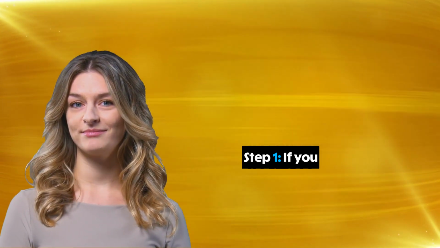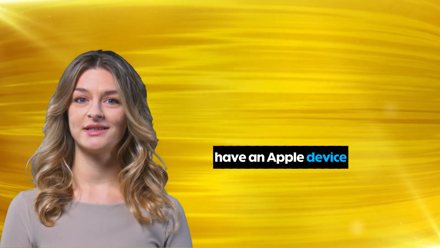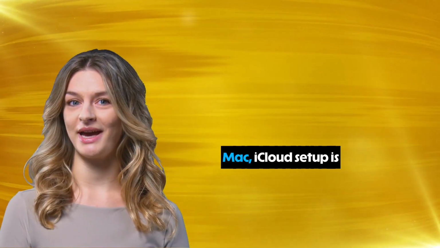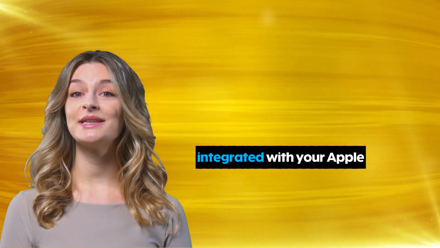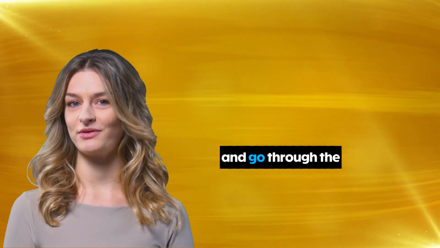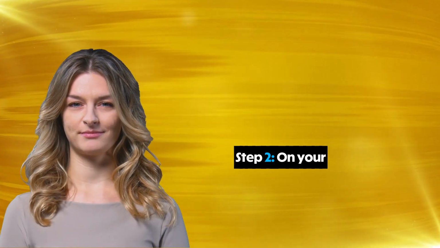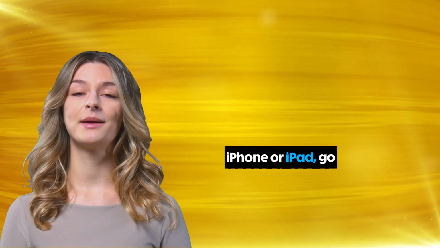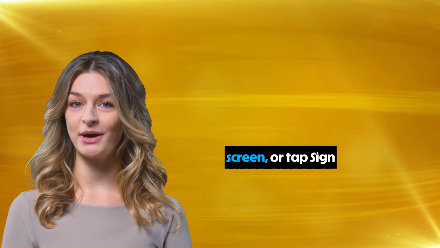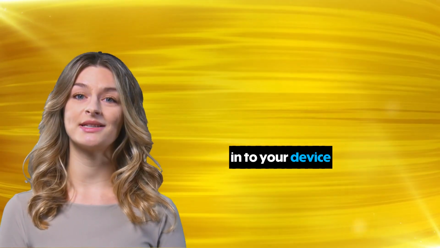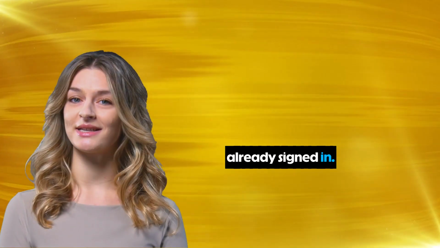Step 1. If you have an Apple device like iPhone, iPad, or Mac, iCloud setup is integrated with your Apple ID. Turn on your device and go through the initial setup if it is new. Step 2. On your iPhone or iPad, go to Settings and tap on your name at the top of the screen, or tap Sign in to your device if you are not already signed in.